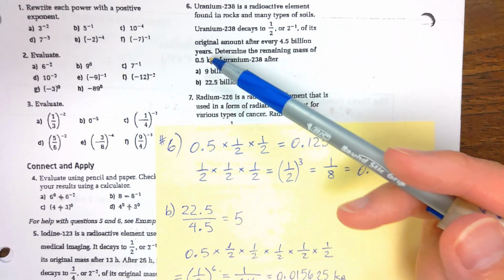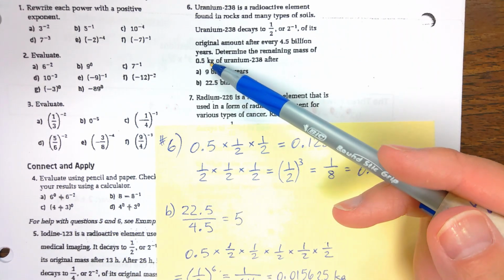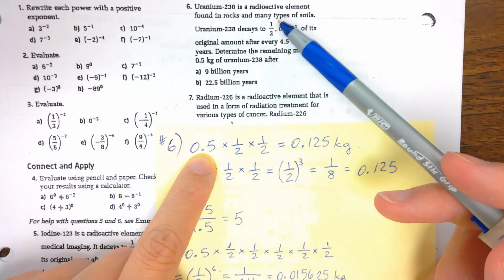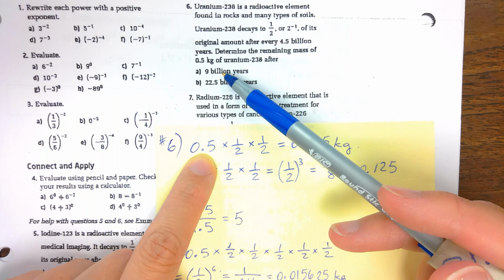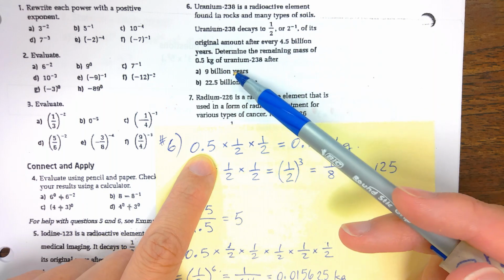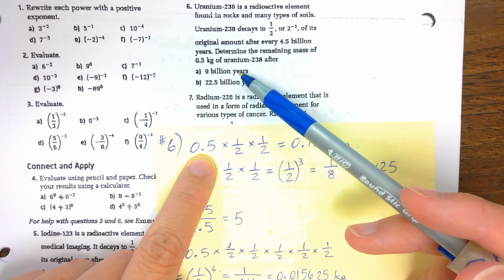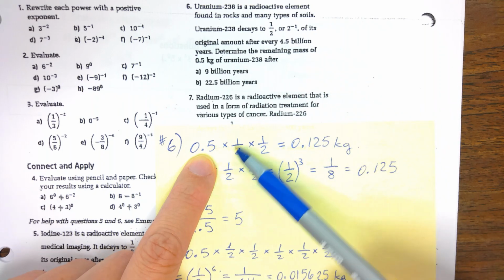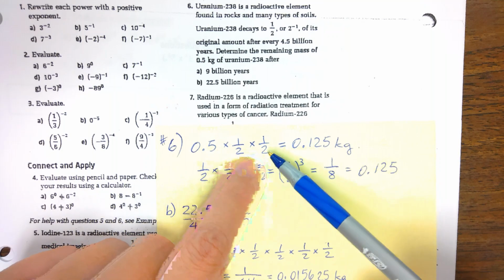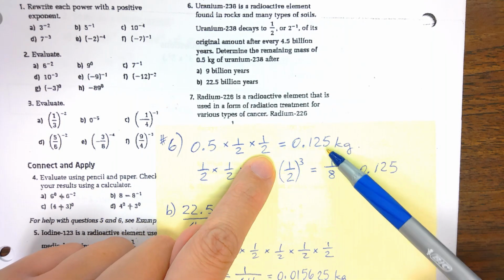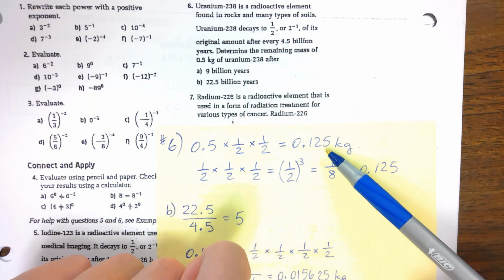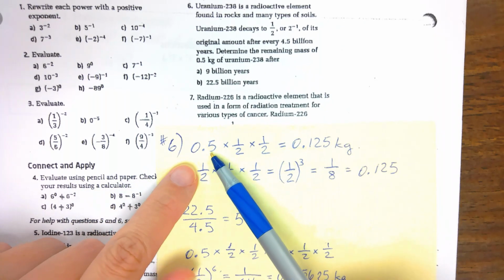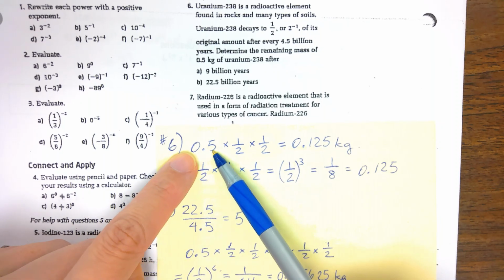So let's say you start off with 0.5 kilogram of this, and then in 9 billion years, how many times did it decay? Twice, right? Because it's every 4.5 billion years, so in 9 billion, that means it decayed twice. So you're going to times it by a half, and then times it by another half, which gives you the answer 0.125.